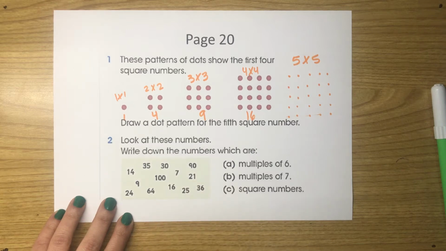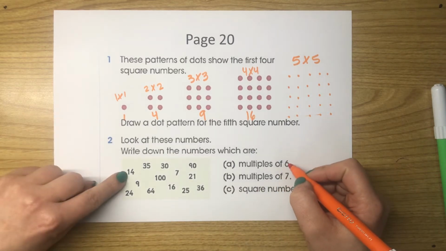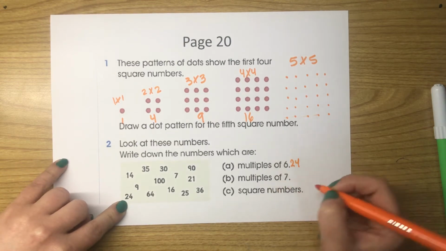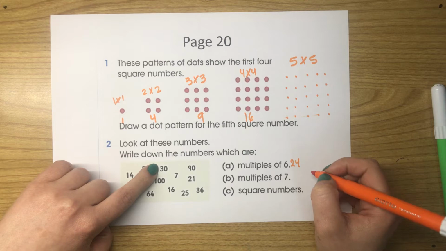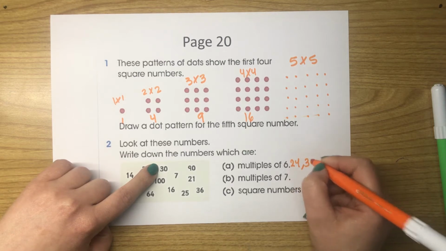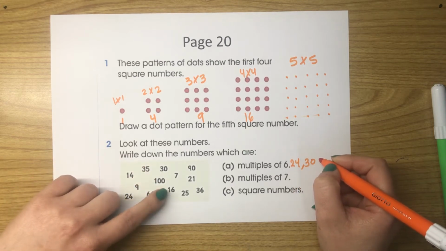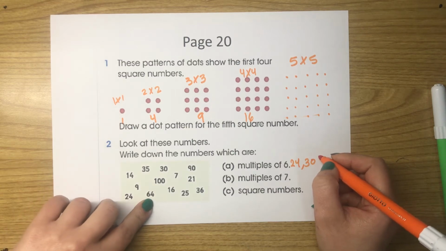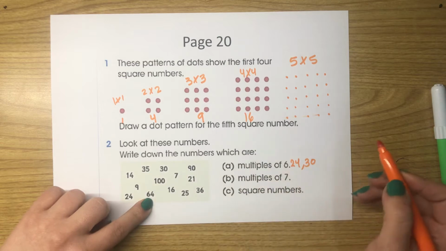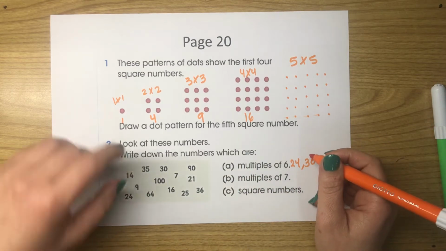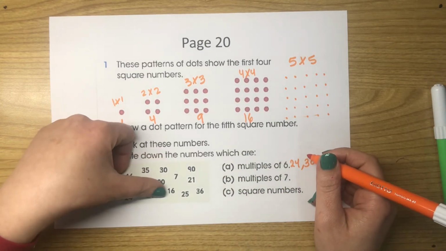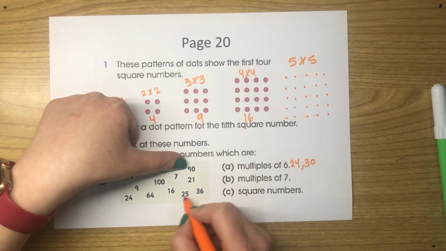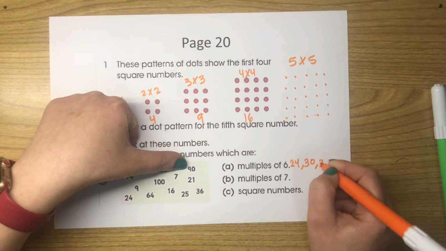Okay, multiples of 6? No. 24? No. 30? Yes. No, because I know already. 64? No, because it's above 60 by 4. It has to be 66, so it can be divisible by 6. 7, no. 16, no. 90, I will stop at this one. Let's figure the rest. 36.